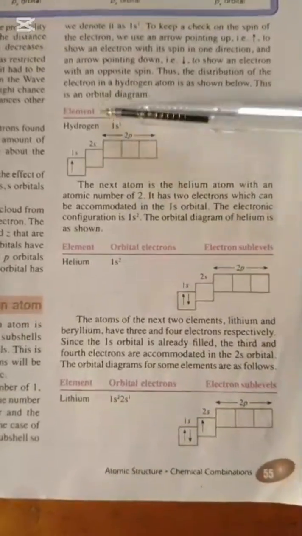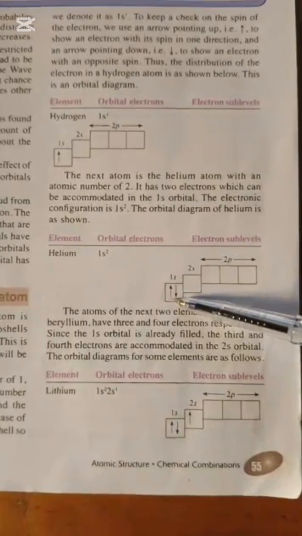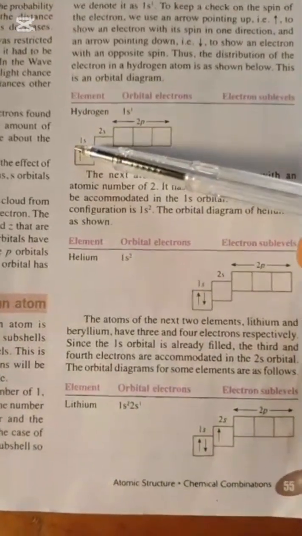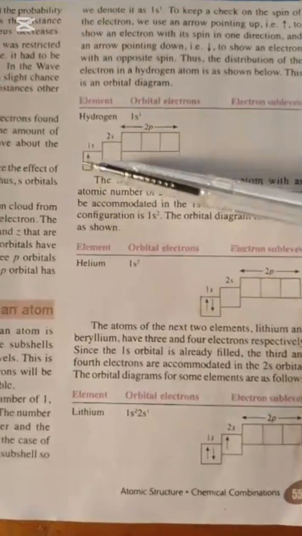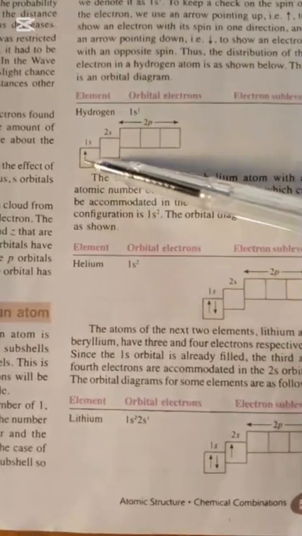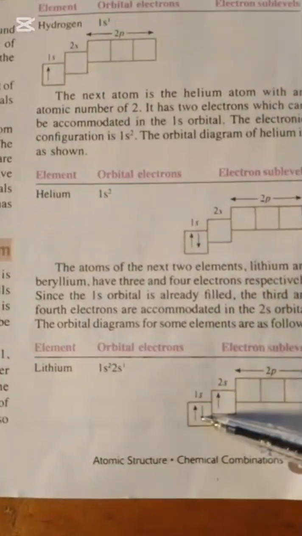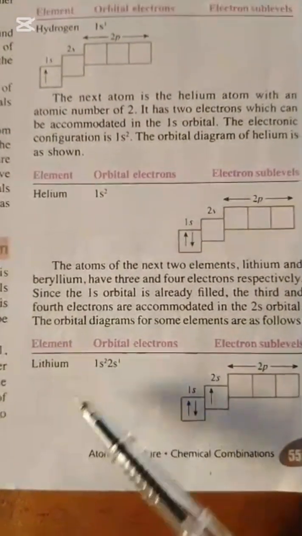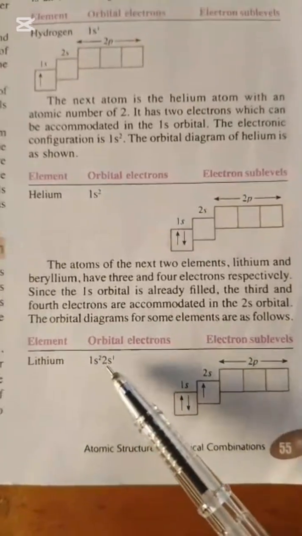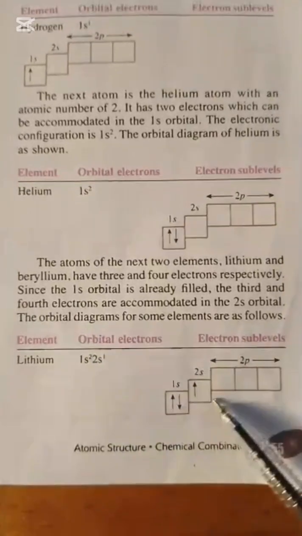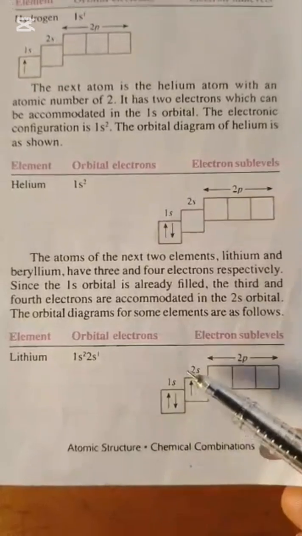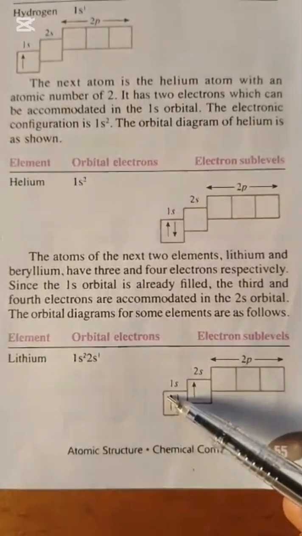Let's continue. You see the first energy level, that's 1, because 1 is for the first energy level or the first shell. Energy level and shell are synonyms. So the 1 in 1s is saying that it is the first energy level, and the first energy level is filled. Here for lithium, which has an electronic configuration of 1s2 2s1, this is lithium's orbital diagram. Like I said, electronic configuration and orbital diagram. So 1s has to be filled before 2s. The first energy level has to be filled before the second energy level.